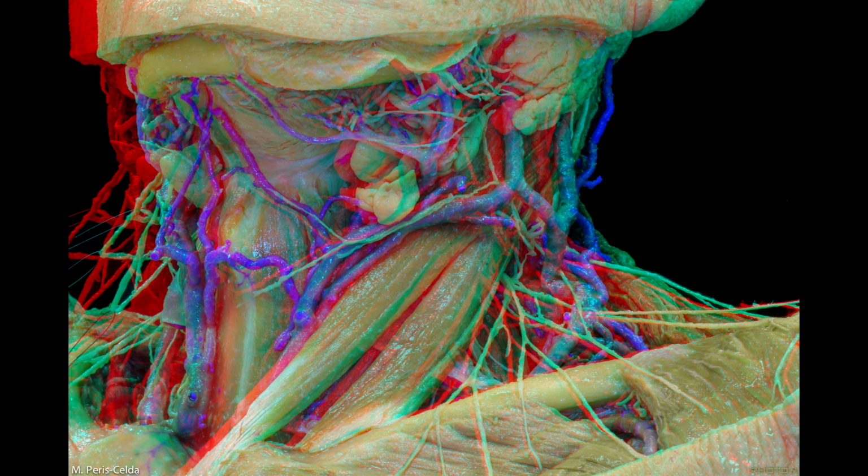And also an important structure to know this anatomy is the hyoid. The hyoid divides the anterior triangle of the neck into 2 compartments, the suprahyoid compartment and the infrahyoid compartment. The suprahyoid compartment is divided by the digastric muscle into 2 triangles. The submental triangle and the submandibular triangle that we see better in this dissection.